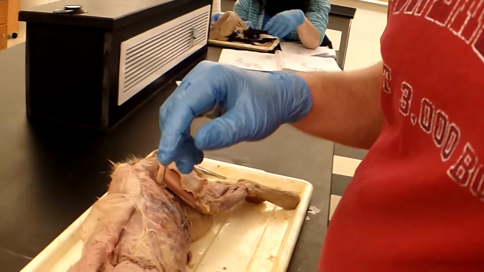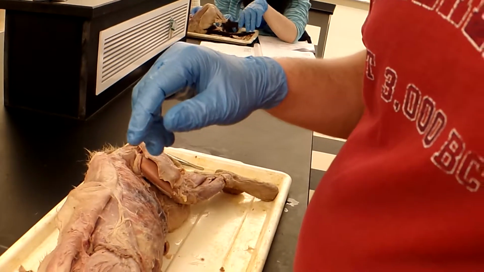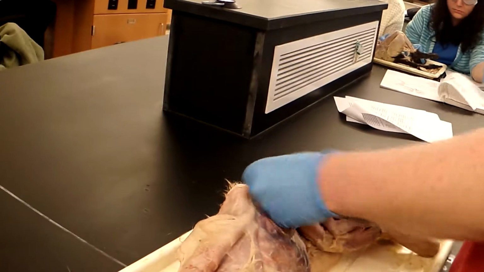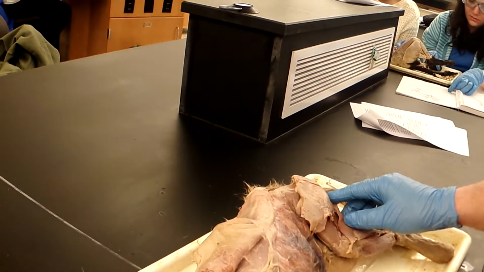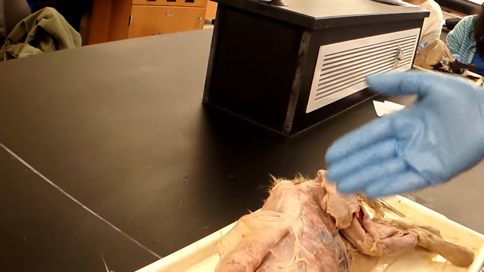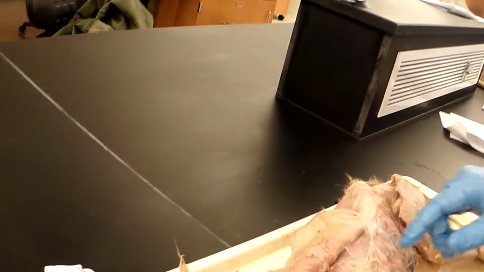Next is the caudofemoralis, which is located in between the two. So it'd be right here. The origin is the caudal vertebrae, the insertion is the patella, and the function is that it adducts the thigh and extends the shank.